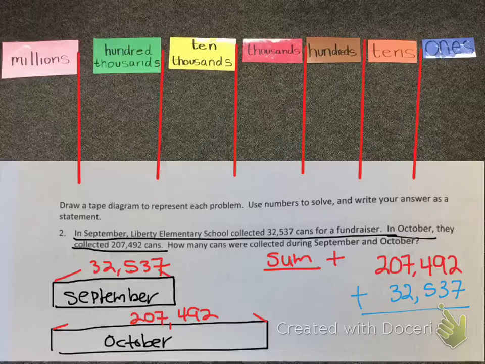So I'm going to represent 207,492. So we got 2 ones. We have 9 tens. So 1, 2, 3, 4, 5, 6, 7, 8, and 9. We have 4 hundreds. 1, 2, 3, and 4. We have 7 in the thousands, so 1, 2, 3, 4, 5, 6, 7. We have 0 in the 10,000s. We got 2 100,000s. Perfect. Cool.